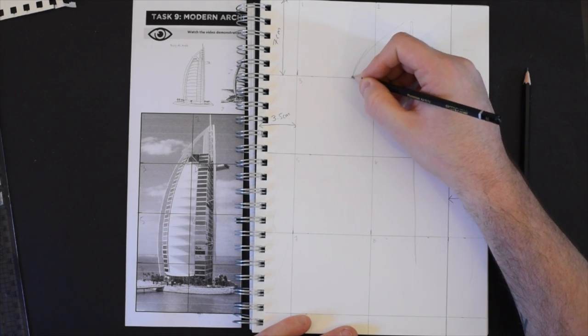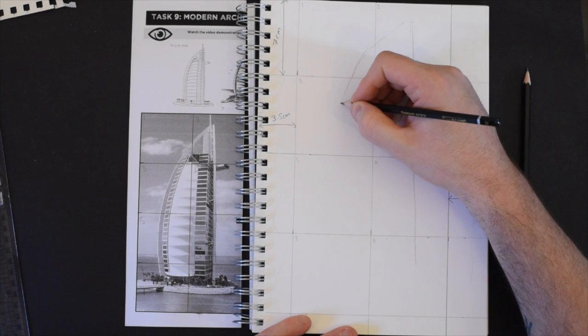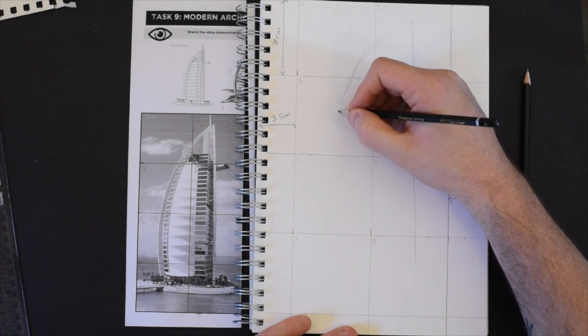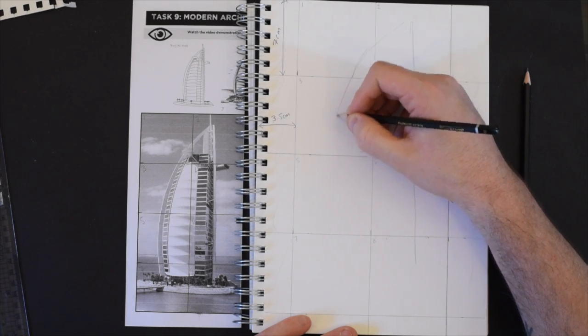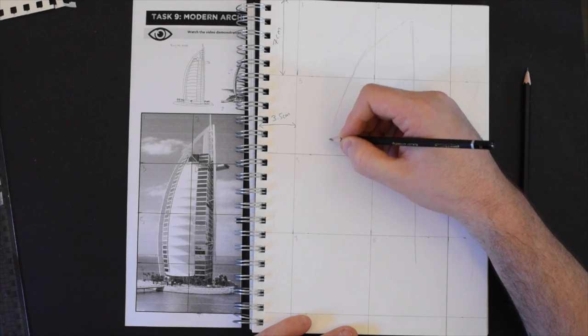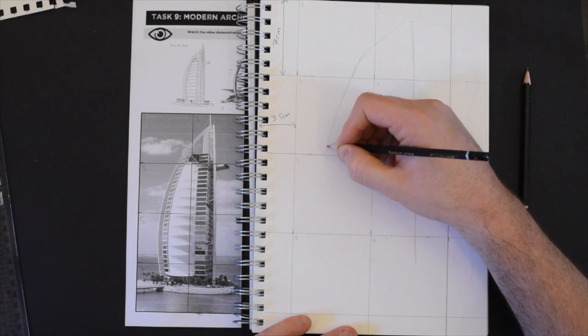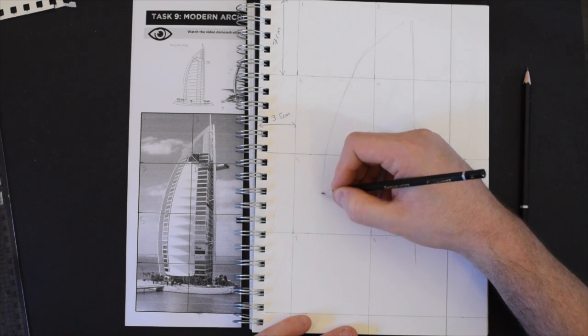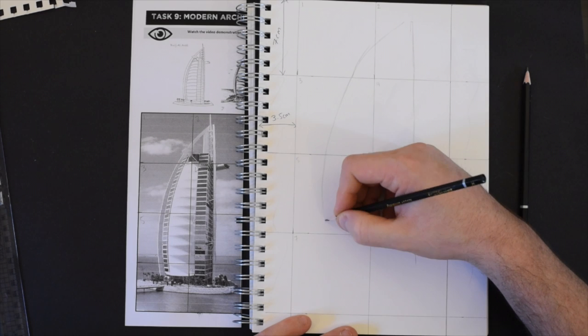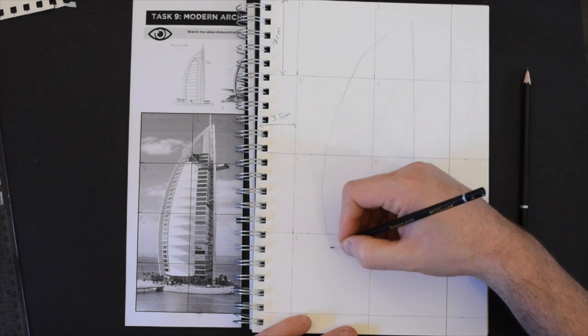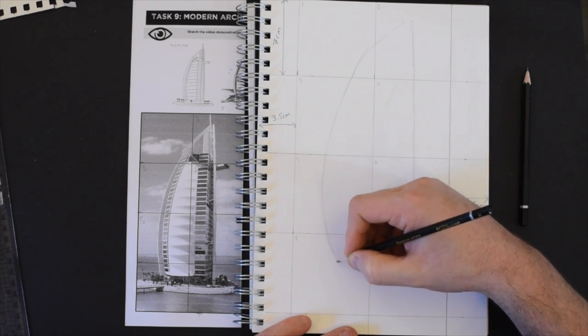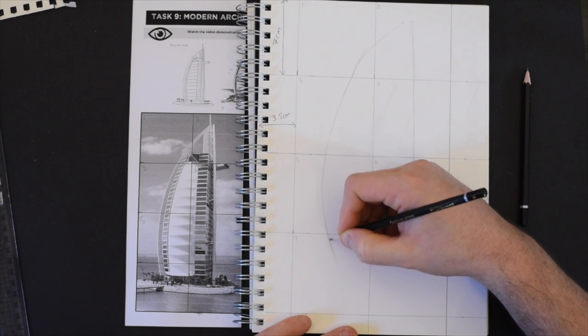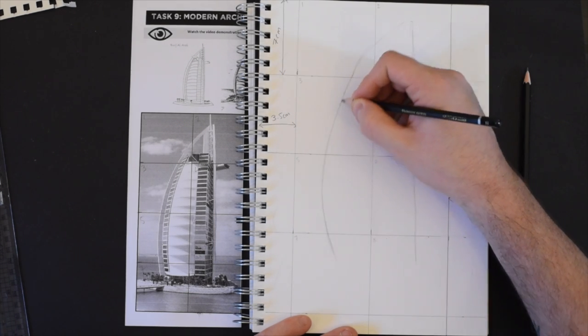But for now, I'm just going to get these main bits of the line in. And I'm going to continue to use that method of looking at box to box where the areas cross each of the grid lines, and I'm just going to continue to do that to create the outline of the building. So I'm going to speed up the video here, which will show me completing the outline of the building.